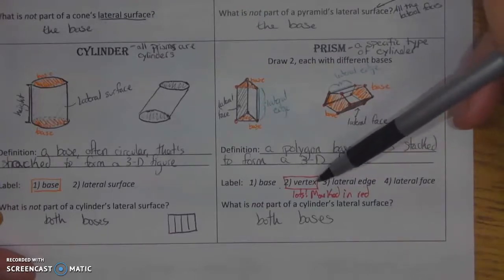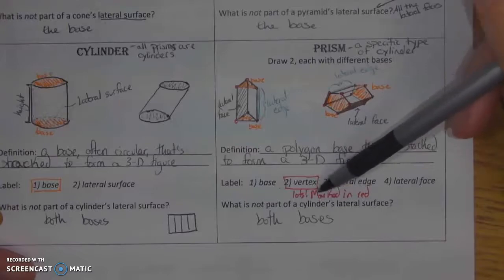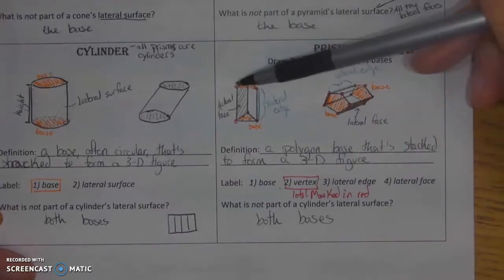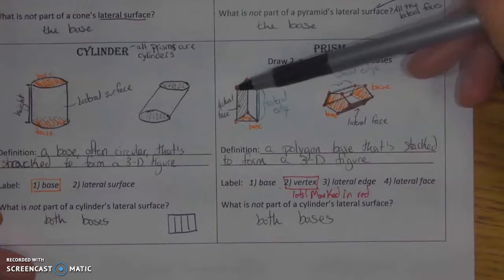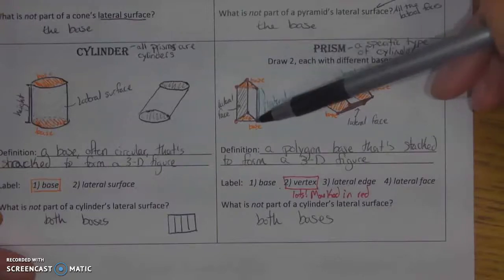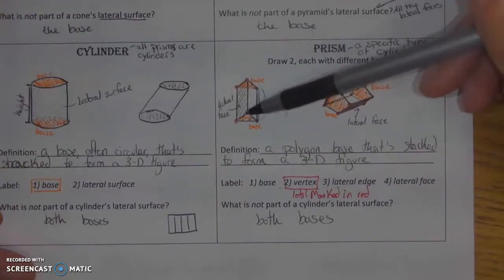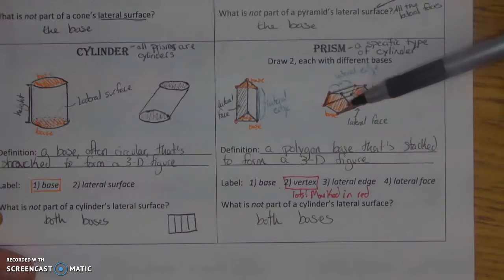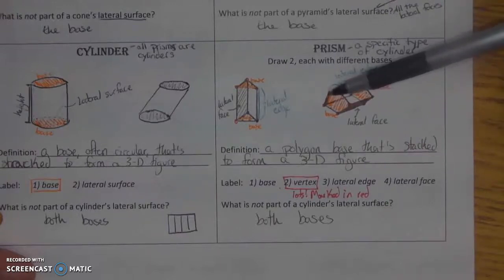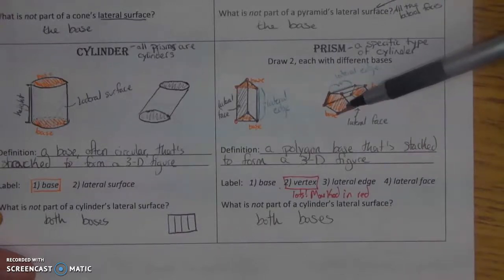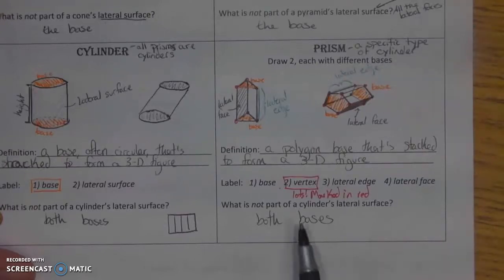When we get to vertex, there isn't a single vertex. What we have is a lot of vertices. So you can see each of those marked in red. They're each of the vertices of the bases. So in my pentagonal prism over here, I have 5 vertices from one base and 5 from the other.